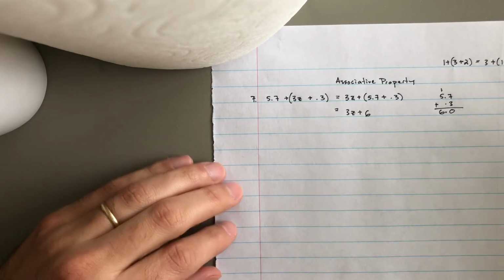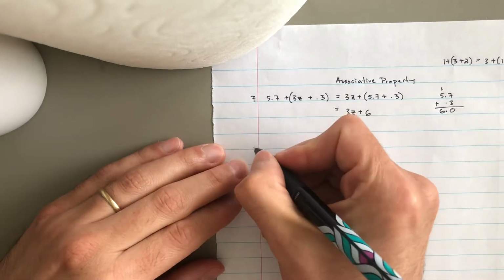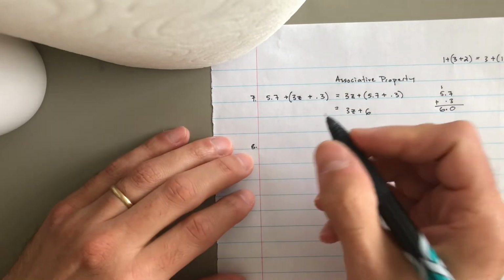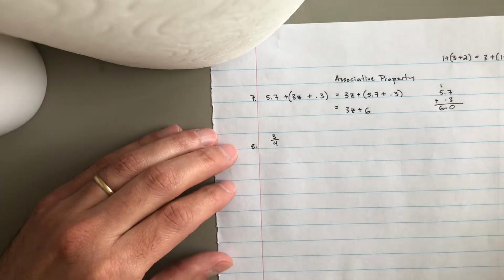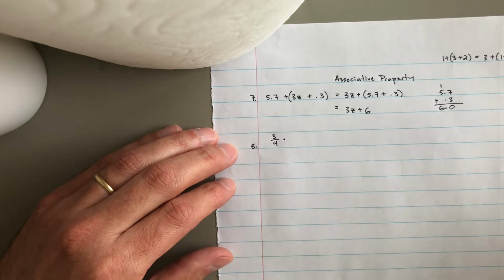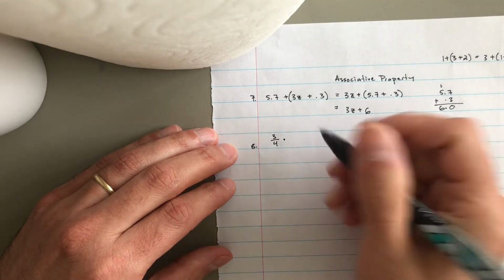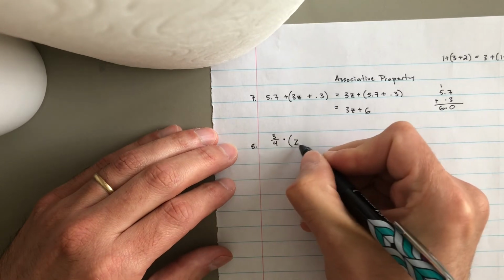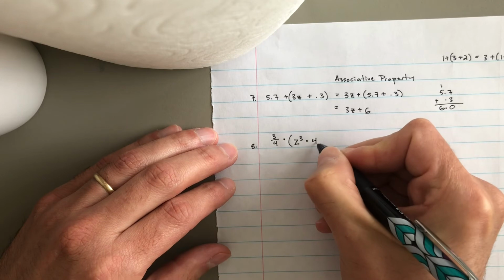Okay, so then let's do one that I think might be a bit confusing for you. We've got 3/4. Yeah, anytime you have fractions, people get crazy. And then we have, oh wait, look, this is an associative property, so this is cool. This is just associative property of multiplication. Then we've got parentheses z to the third, what the heck, times 4.